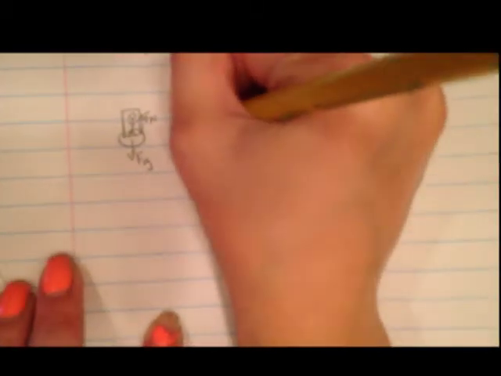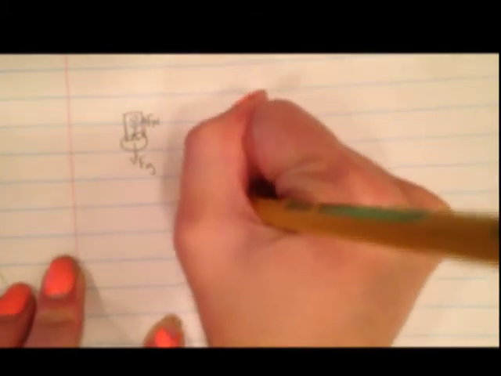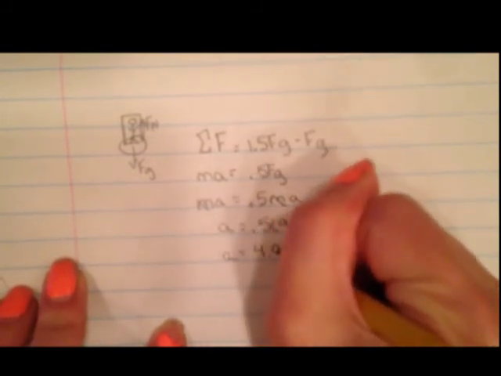So for the problem, we're going to start with net force equals 1.5 Fg minus Fg. We're going to sub in ma for net force and subtract 1.5 minus 1 to get 0.5 Fg. We're going to substitute mg for Fg. Cross off the m's on both sides and multiply 0.5 by 9.8 to get the product 4.9 acceleration.